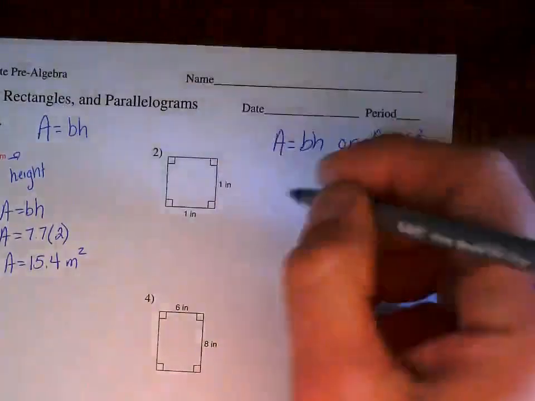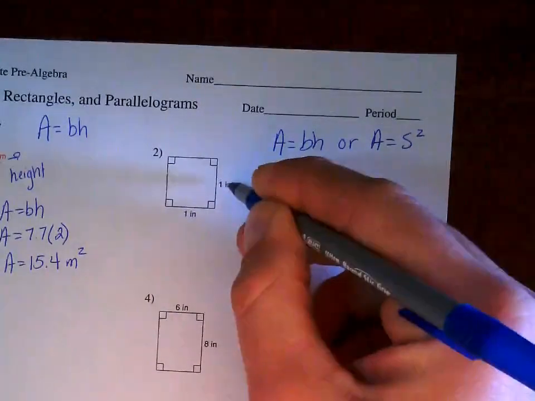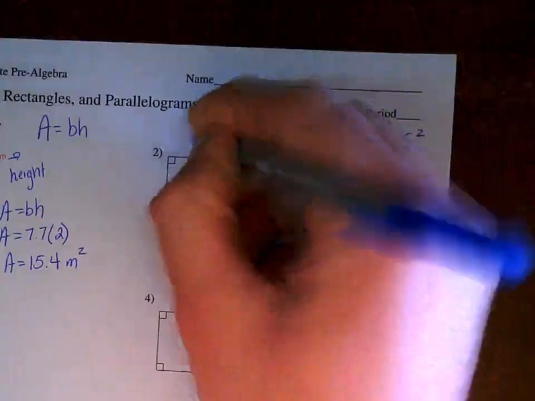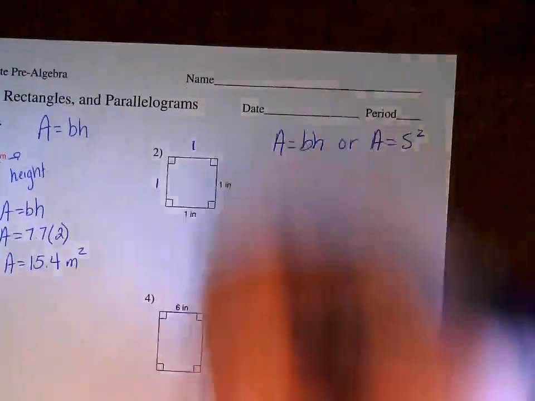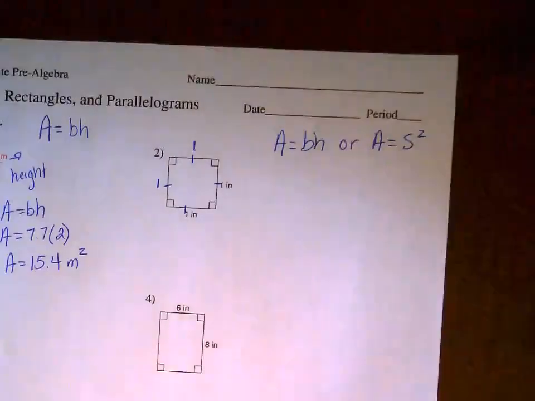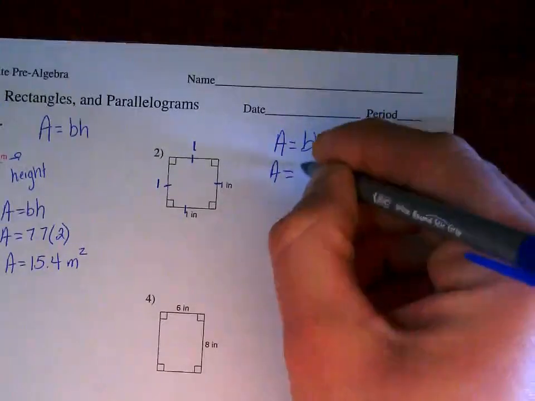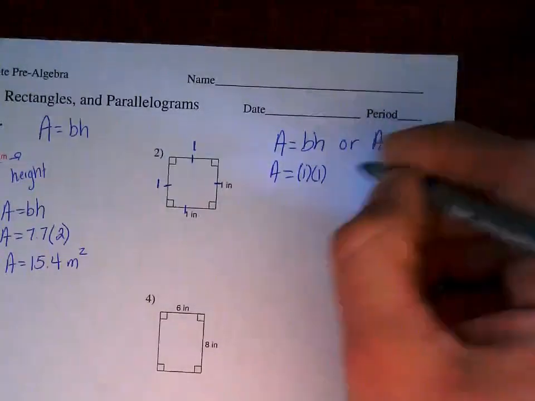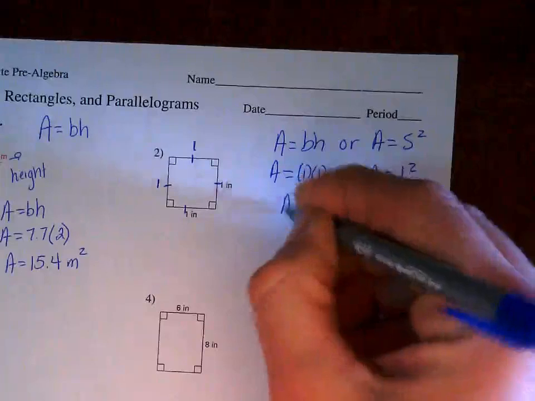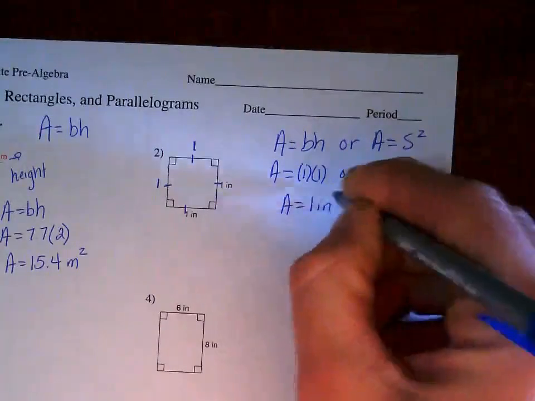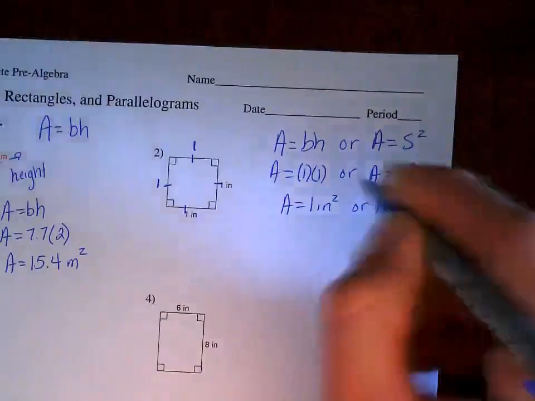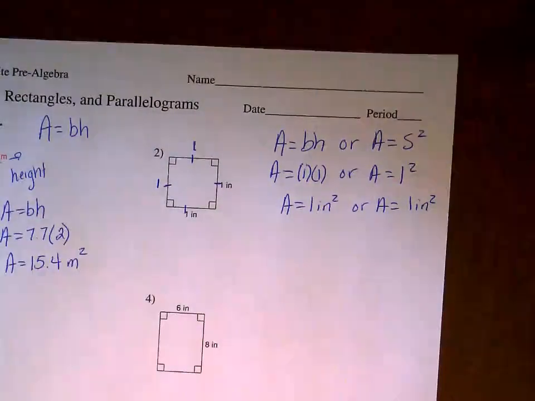So area equals base times height, let's do it that way. We know it's a square because it's telling us that our dimensions are 1 by 1. So all of these are 1 inch. I'll label that as well. If I make these little tick marks, that also tells you that every side is equal, the same length. So we put in our area. Area equals 1 times 1, or area equals 1 squared. When it's all said and done, we get 1 inch squared. So you get the same thing either way.